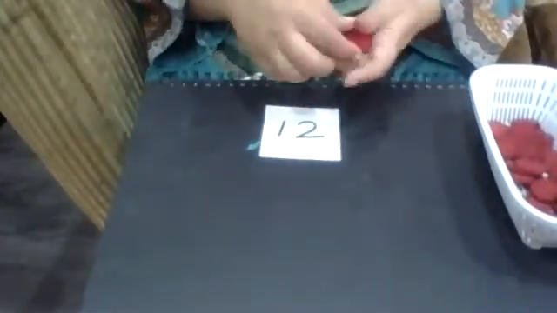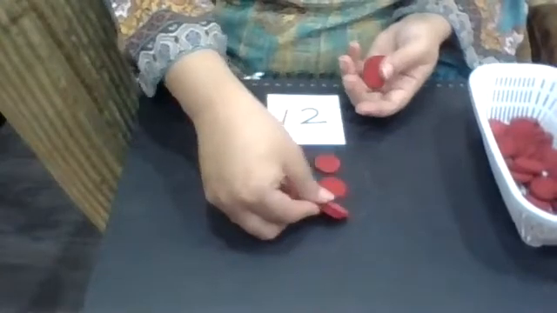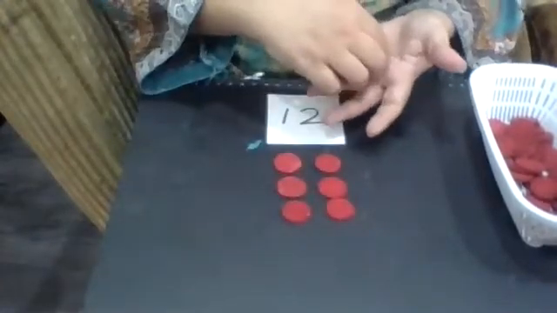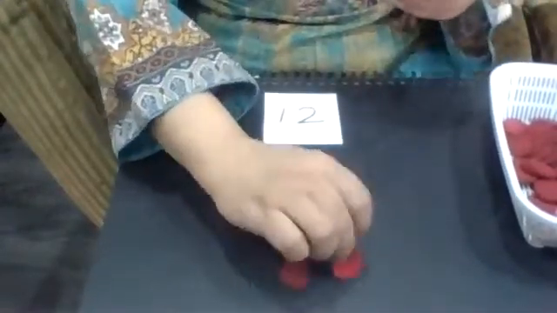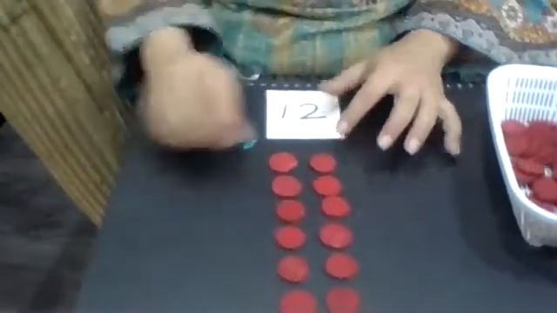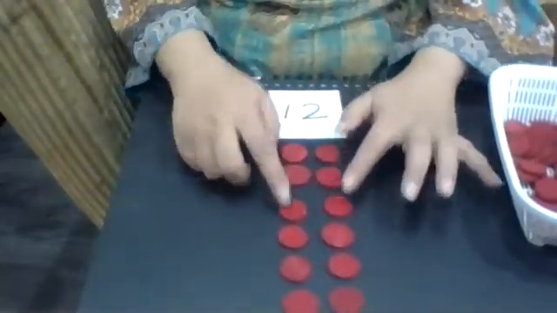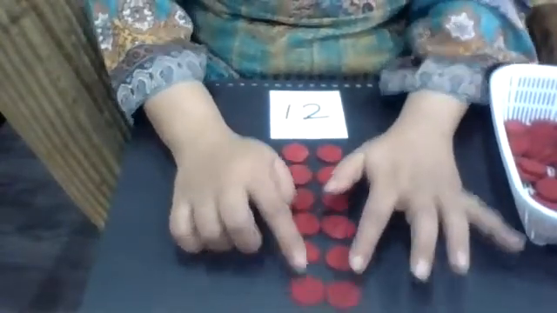So we are going to put them: 1, 2, 3, 4, 5, 6, 7, 8, 9, 10, 11, and 12.